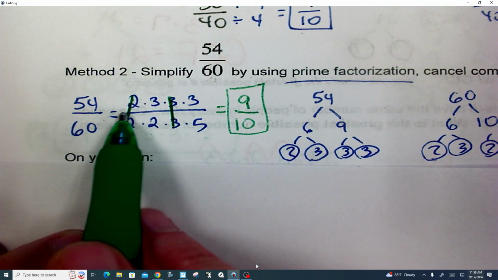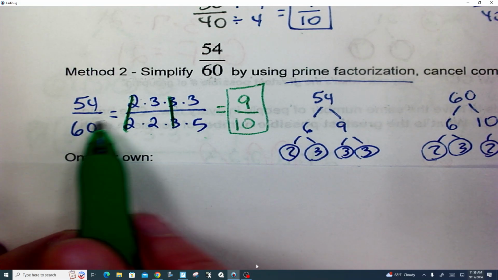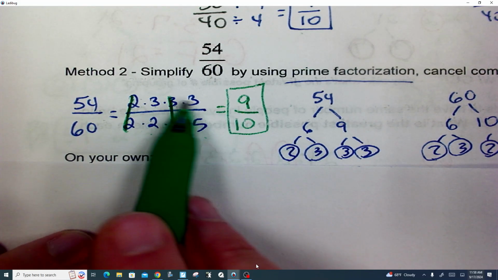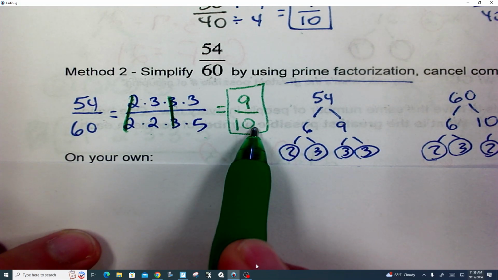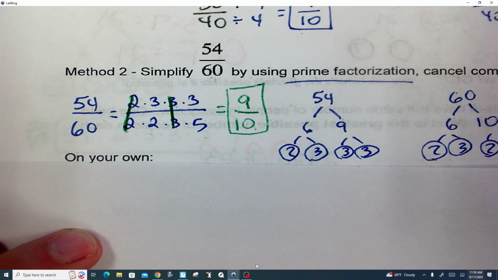But what we have made is we've made equivalent fractions. This 9/10 is a simplified version of this 54 over 60. It's just a lot easier to work with when you're in higher level math, and that's what we've done. Okay? Do I care how we simplify a fraction? I don't care how. I just need you to be able to do that. Okay? So try this new method if you need to, and let me know how it goes.